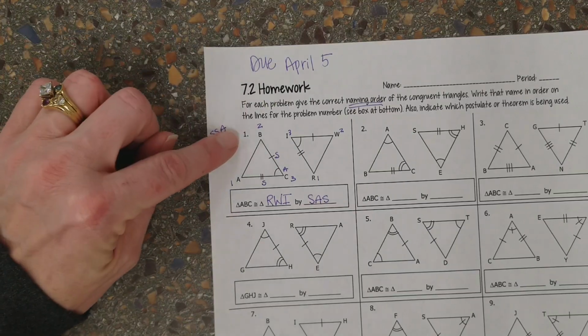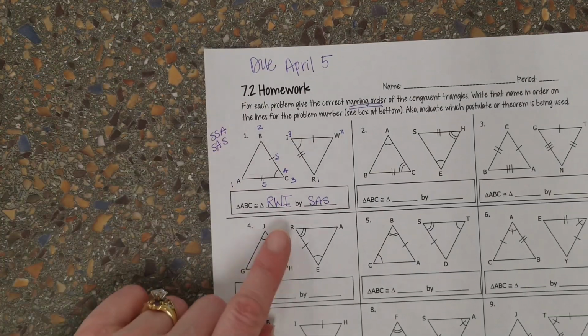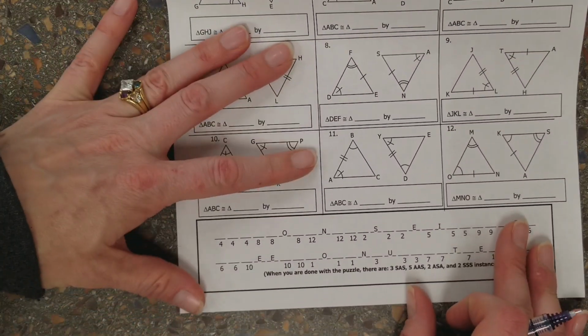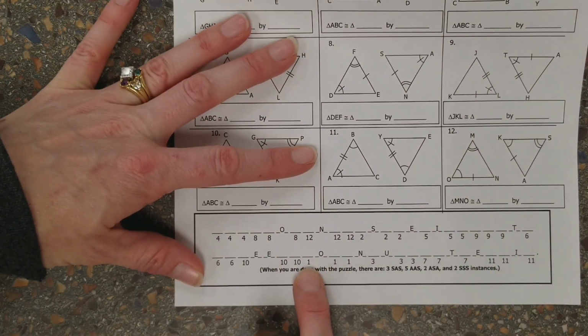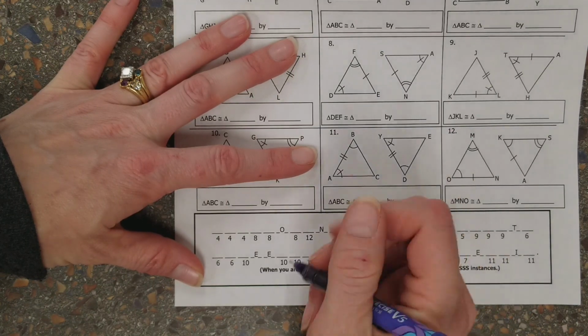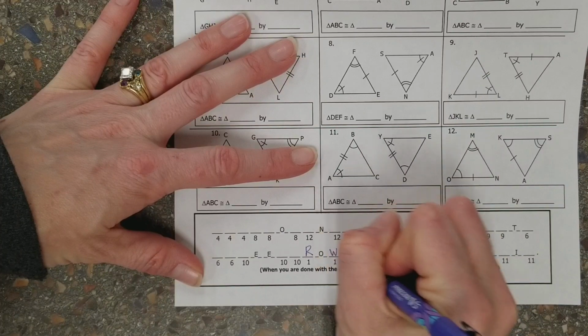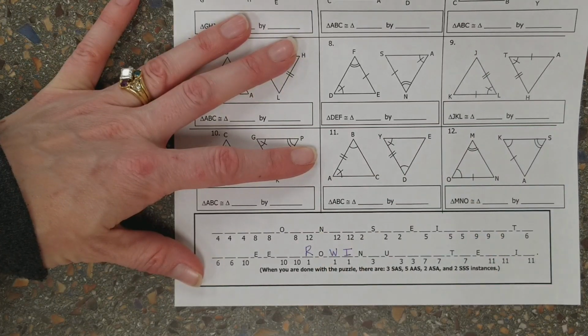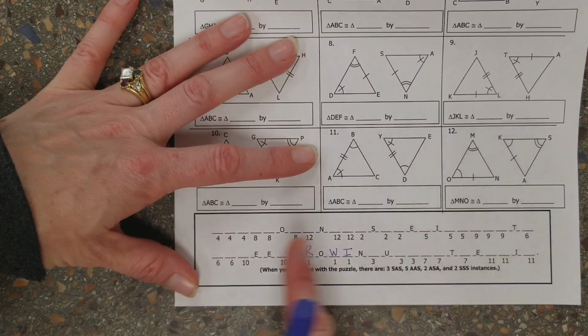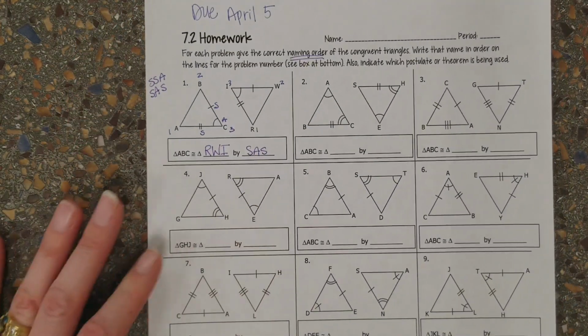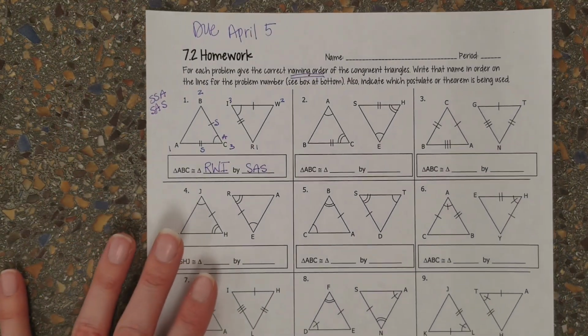Okay, so now you look for number 1, and we're going to be putting in RWI. So we're going to come down here to the bottom. We're going to find number 1. 1 starts right here on the other side of O. So we're just going to put in the order of our triangle, RWI. Okay, so now all these words are put together. You don't know where the spaces are. So when you're done, you're going to have to rewrite the sentence down here so I know you figured it out.